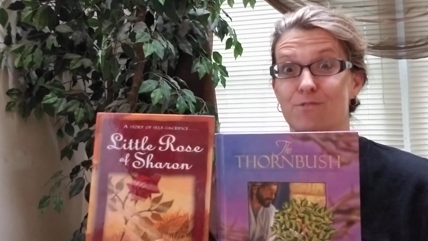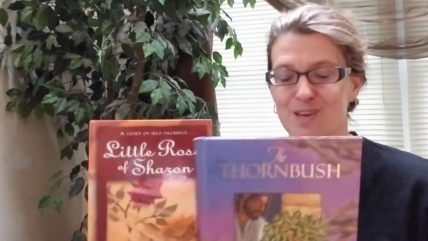If we were together in class, I would draw a Venn diagram with these 2 books on there, and we would compare and contrast them. But I want you to think about how they're similar. We've already talked about how they both have a plant that has feelings and thoughts, okay? They both are about the Easter story.